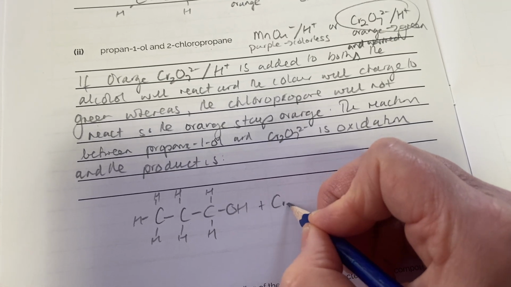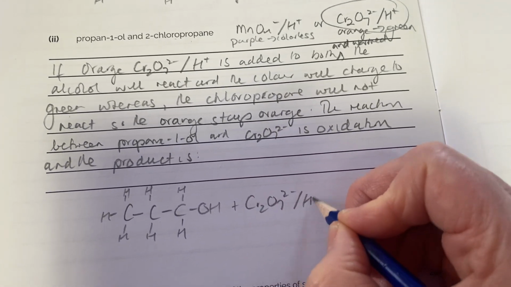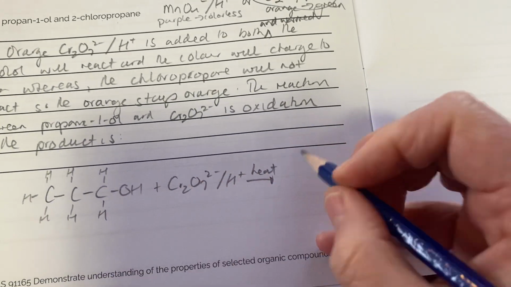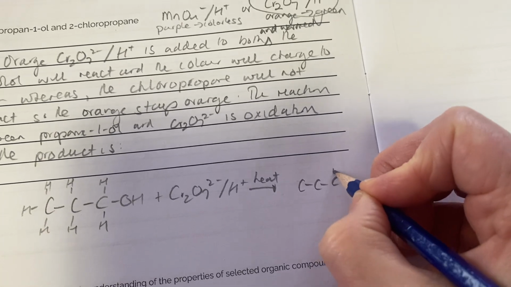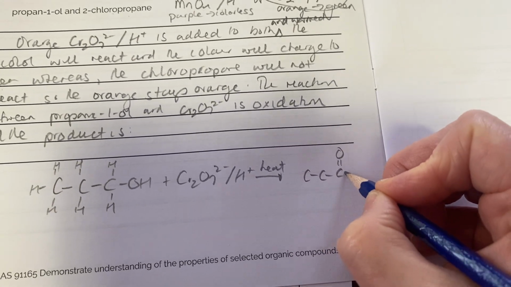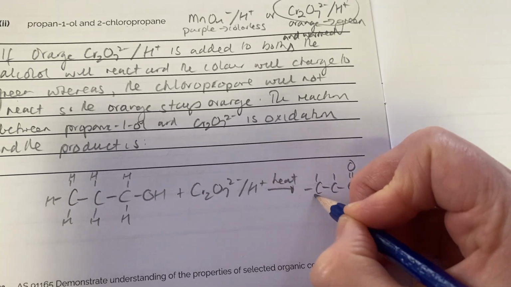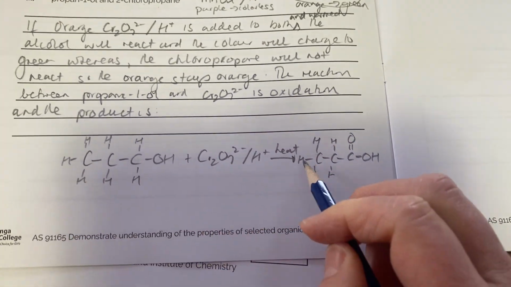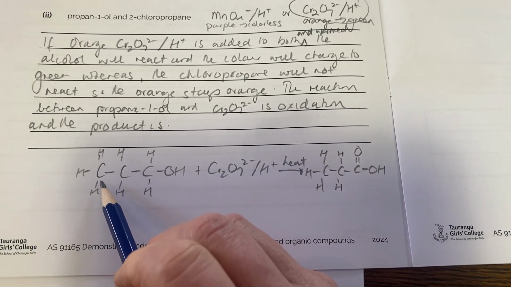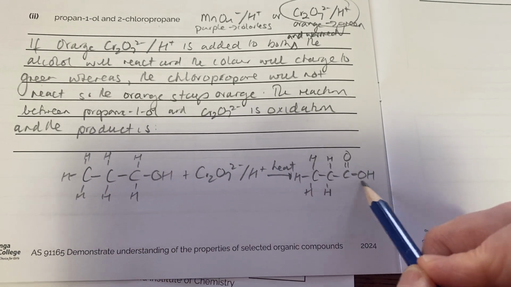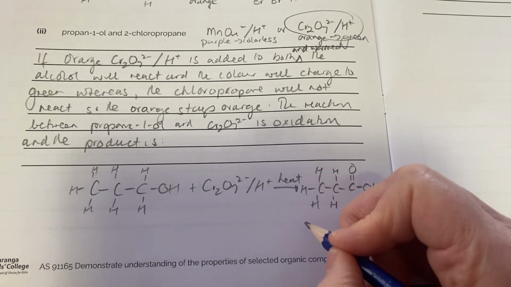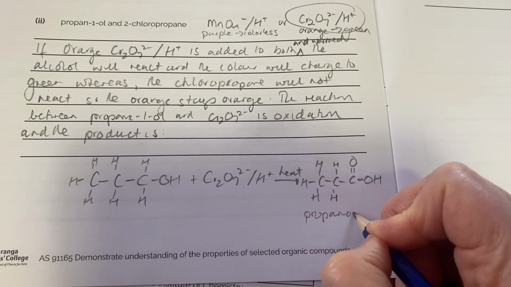And I'm going to put plus Cr2O72 minus / H plus. And I'm going to oxidize, which means adding oxygen in its simplest form. You're going to learn more about this after exams. And remember our golden rules of reactions. If you start with 3 carbons, you'll end with 3 carbons. And you will have the functional group on the same carbon, and you will make a product that you know how to name. So this is propanoic acid. And that's the end of question 1.